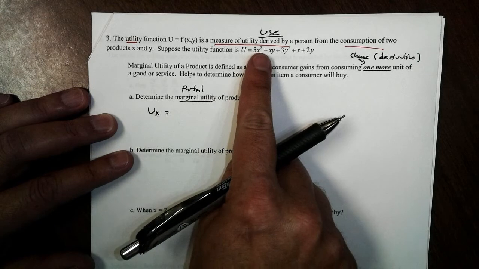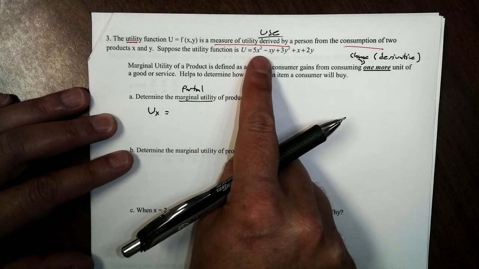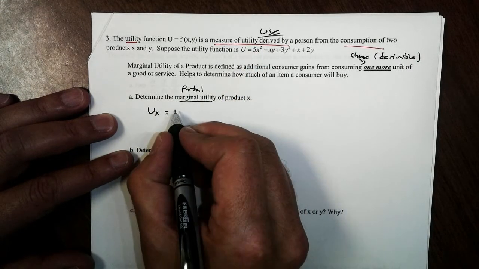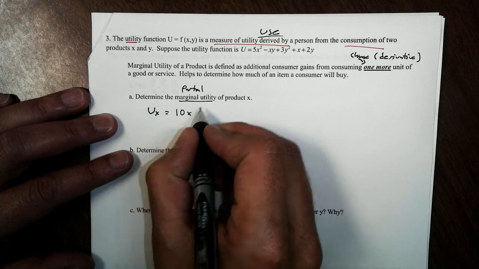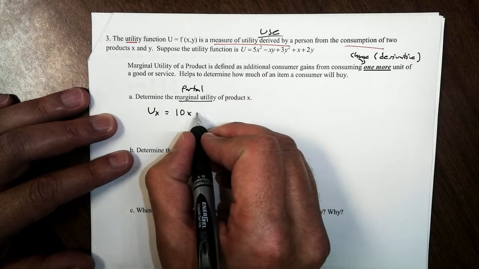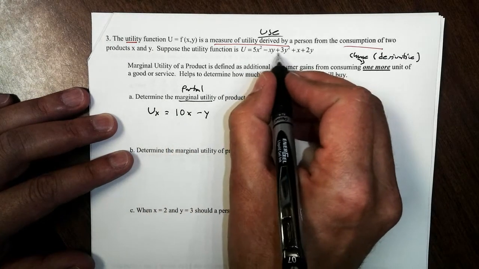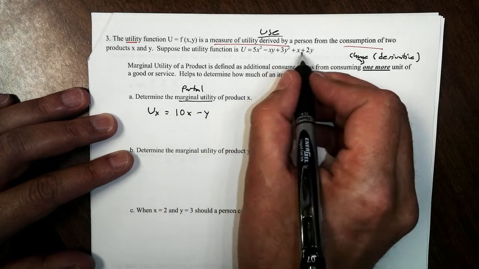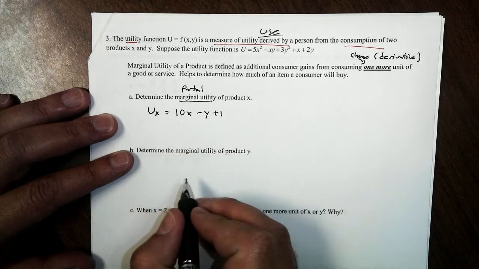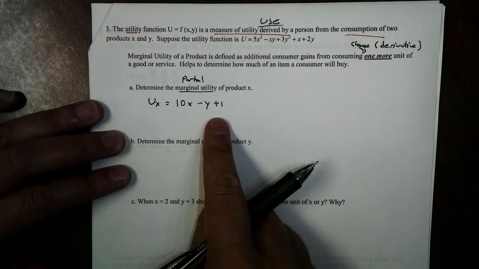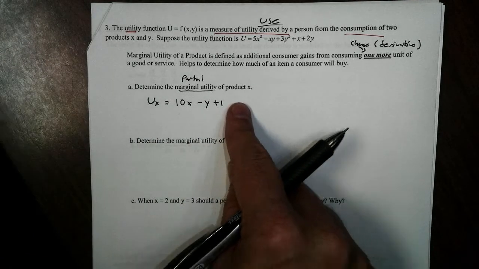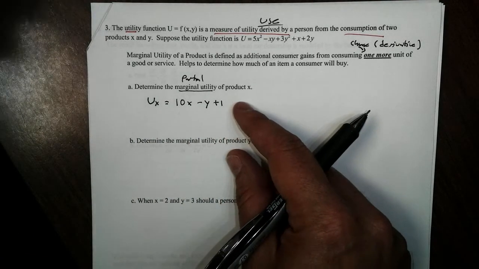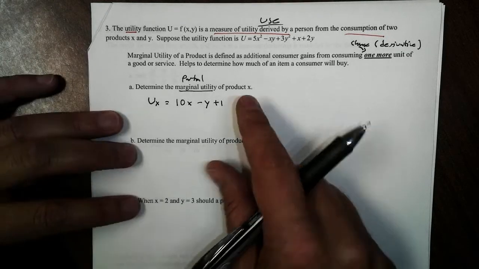And that's not hard to do here. If I find the partial with respect to x, that's going to give me 10x minus y plus 1. All the y's just go to 0, so plus 1. This will determine how much more of product x I might buy.